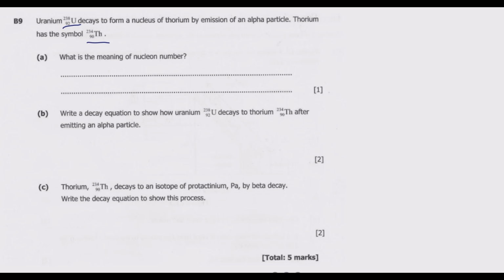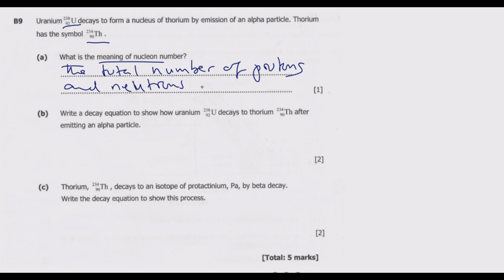So nucleon number, the definition in this case, is the total number of protons and neutrons in a nucleus. So for the nucleus of an element or an atom, that's the nucleon number, which is also known as the mass number.